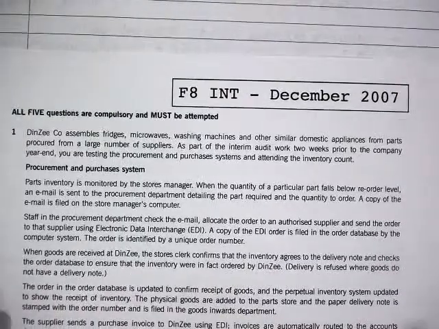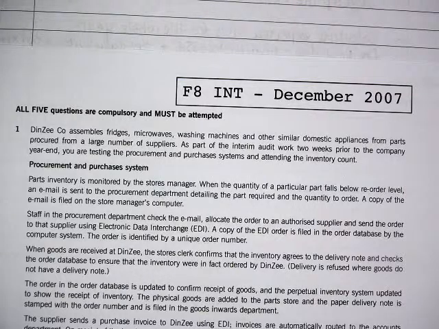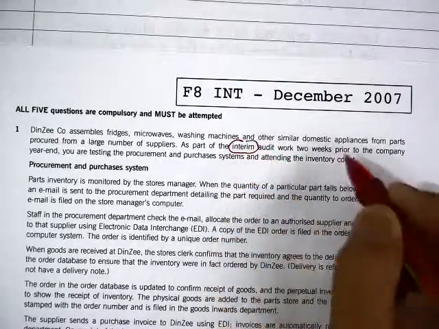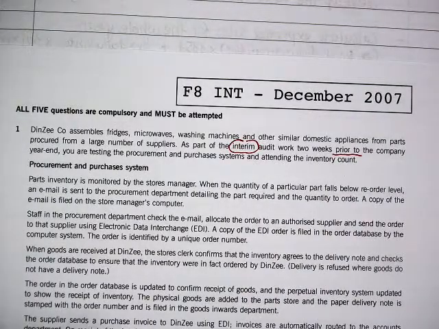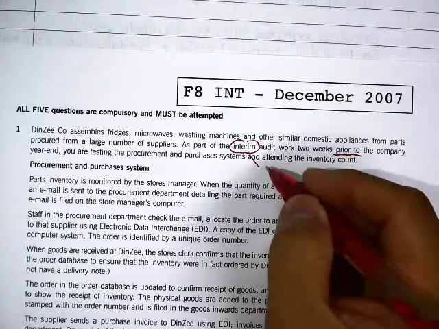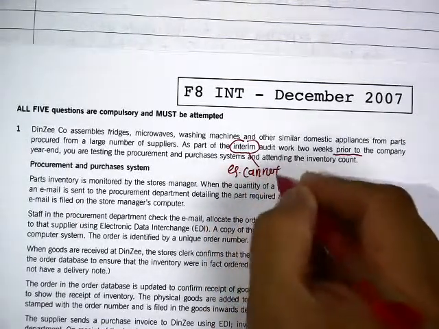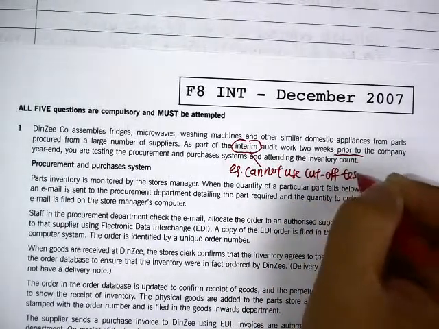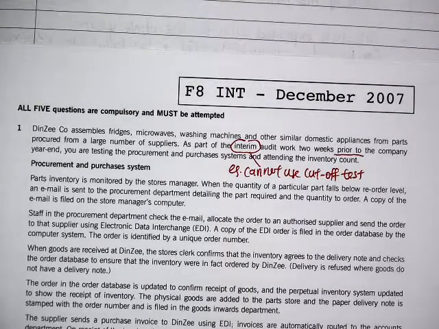Okay, we read the question. Now DIN C assembles fridges, microwaves, washing machines, and other similar domestic appliances from parts procured from a large number of suppliers. As part of the interim audit work 2 weeks prior to the company's year end, you are now testing the procurement and purchases system and attending the inventory count. Now these are interim, before the year end. So when you write your answer, you cannot write an answer like cut off test, because cut off is only meant for those at the year end.